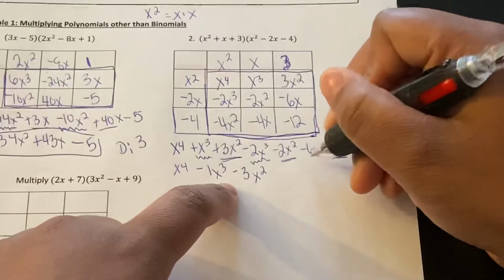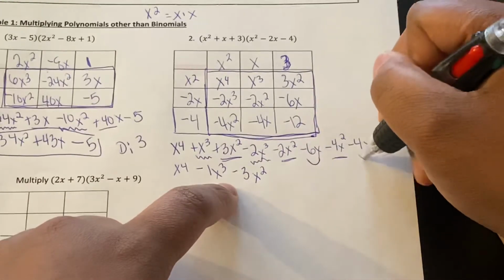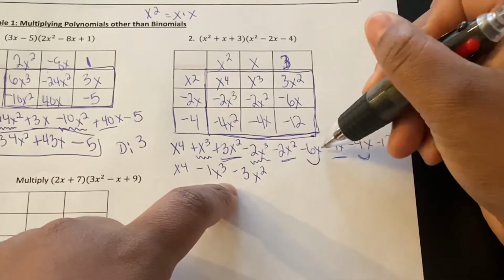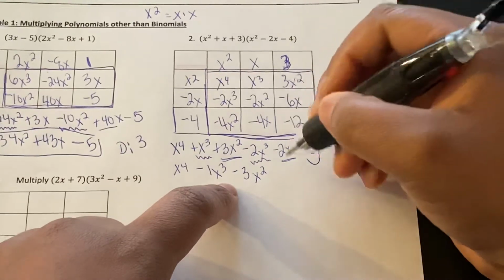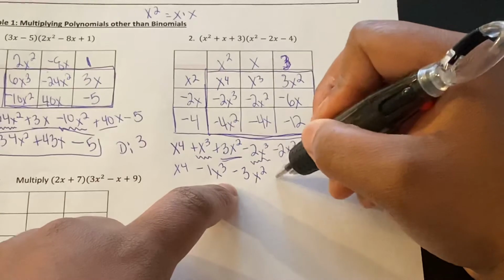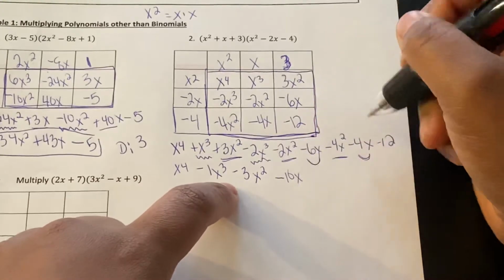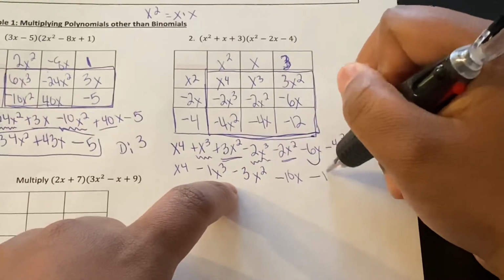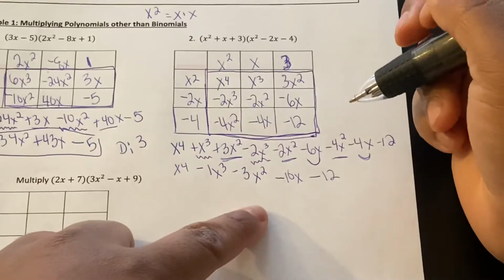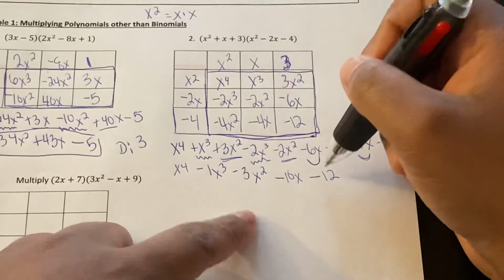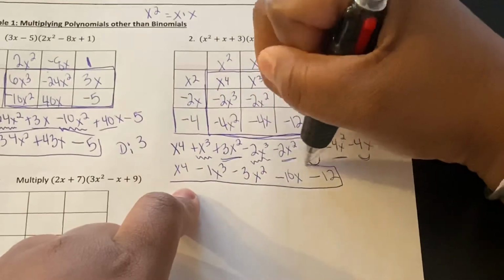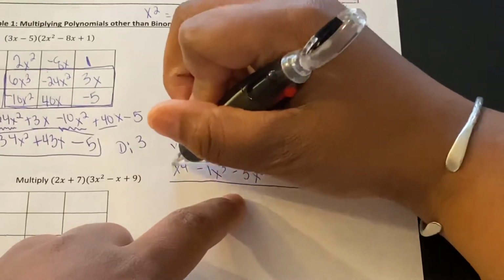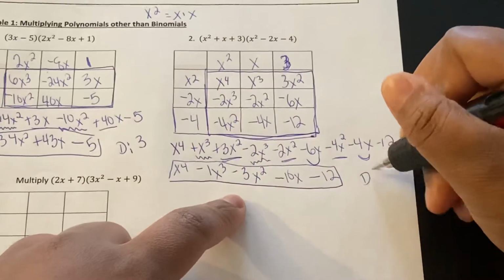And then finally, negative 6x and negative 4x. Negative 6x minus 4x is going to be negative 10x. And then this negative 12 does not have a like term. So now I have my polynomial written in standard form here, and my degree is 4.